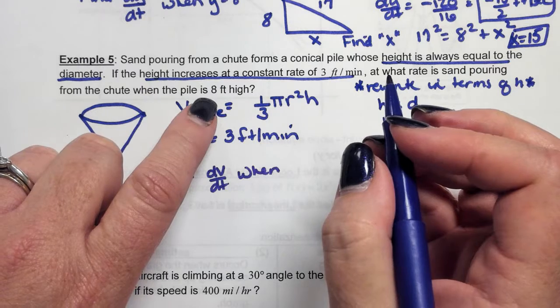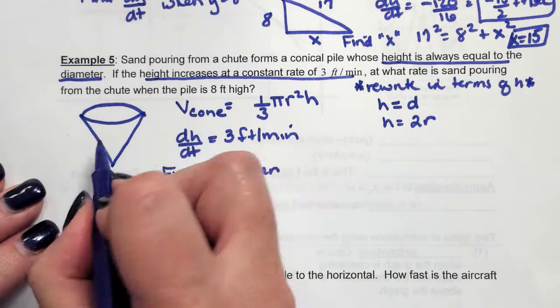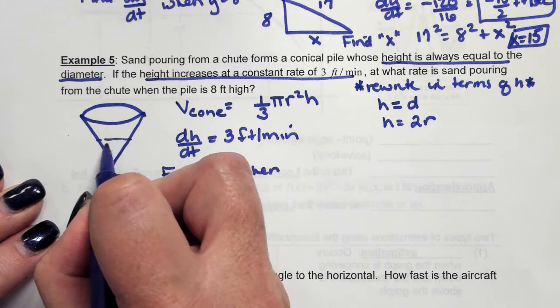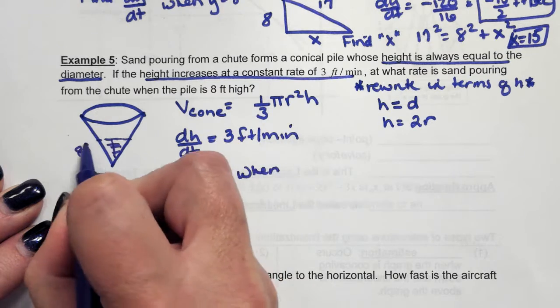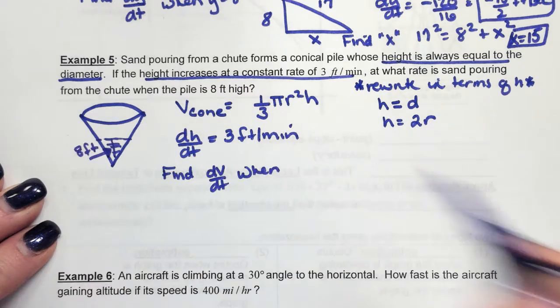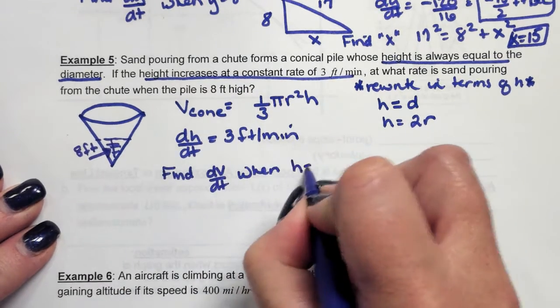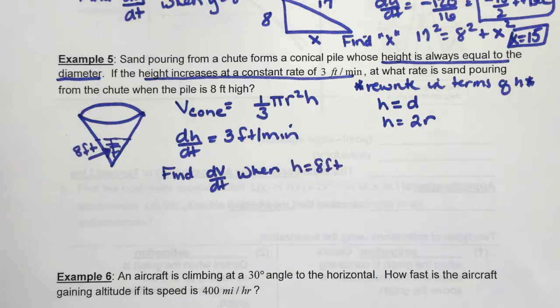When the pile is 8 feet high. So if the pile of sand is 8 feet high, what are they actually giving you here? They're giving you what? The height. So now let me ask you this. Do I want this cone formula to have all R's in it or all H? H. Because they gave me no other information about the radius.